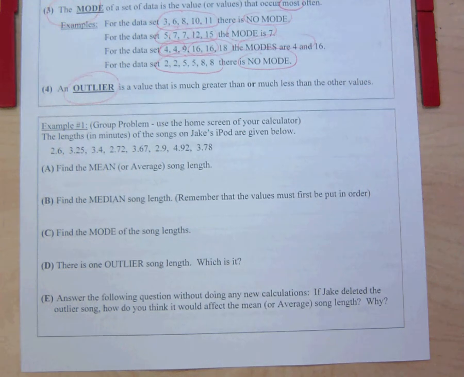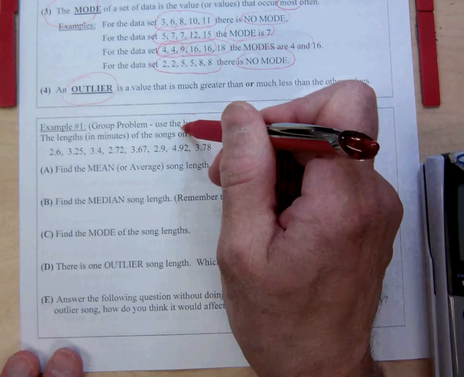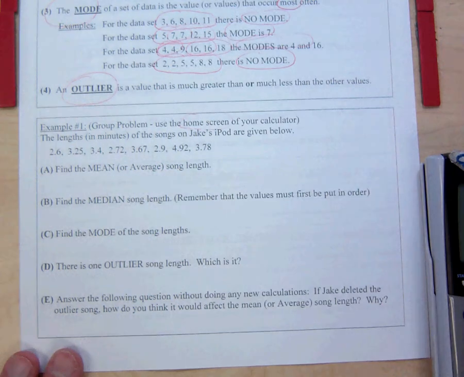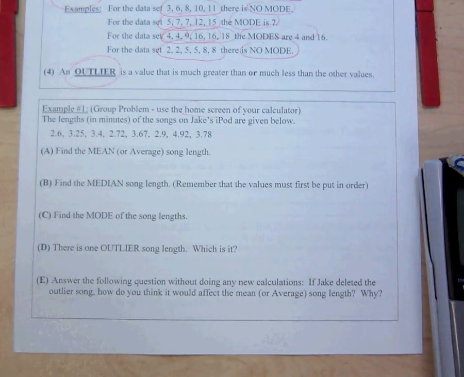Okay? All right, so this is a group problem. Use the home screen. What do I mean by the home screen? What's the home screen? It's the main screen where you do all your multiplication, adding, subtracting, and everything, right? It's your main calculation screen.